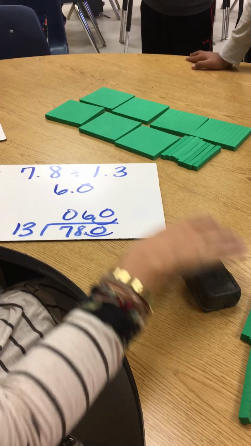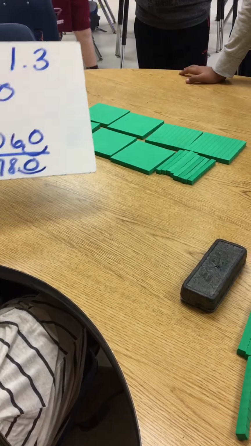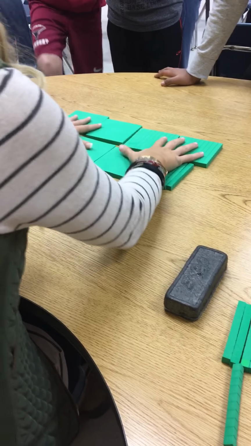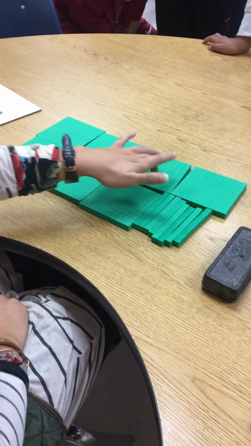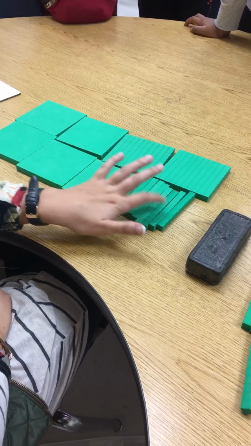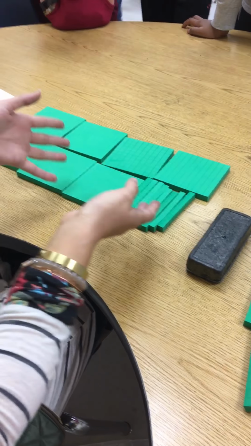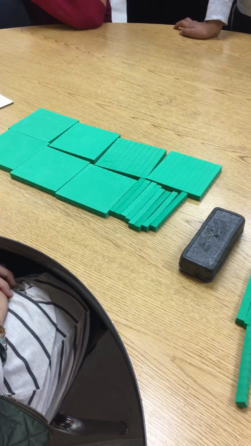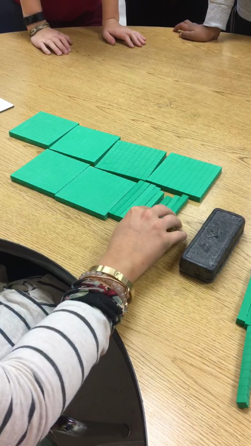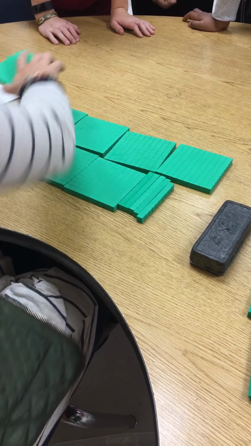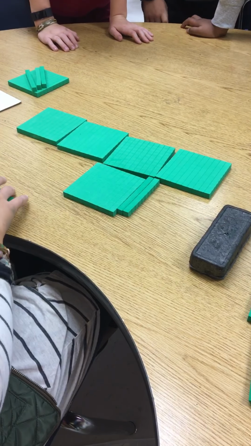Now, how I'm going to do that when I use my models. I'm going to start out, we said, with 7 8/10, which is right here. I have 1 whole, 2, 3, 4, 5, 6, 7, and then I have my 8/10 right here. What I'm doing is I'm trying to see how many groups of 1 3/10 I can take away. So I'm going to take 1 whole and 3/10. That is one group. 1 whole and 3/10.